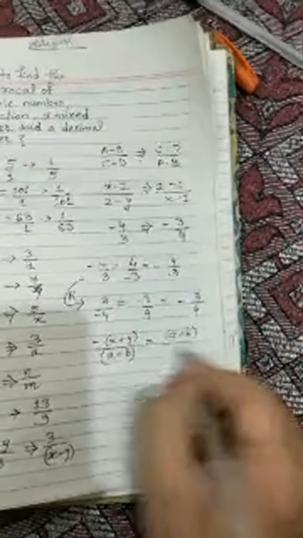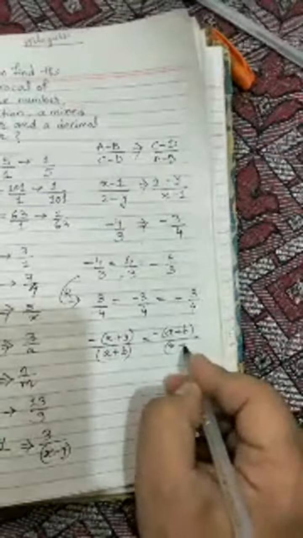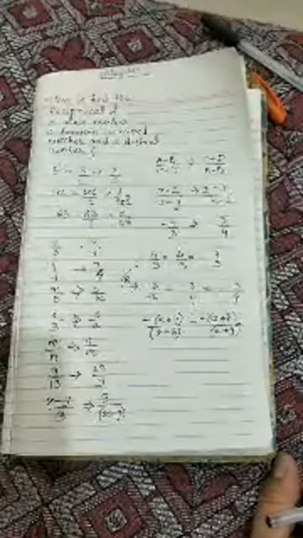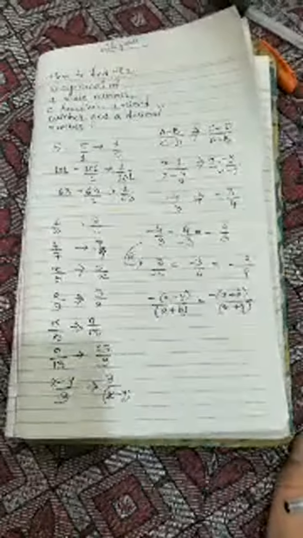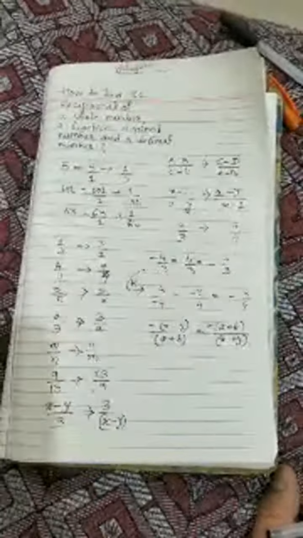Similarly, the reciprocal of minus x plus y upon a plus b would be equal to a plus b upon x plus y, and the minus sign would be there. So finding the reciprocal of a fraction is just flipping the fraction, to make the numerator the denominator and to make the denominator the numerator. Now the third thing is to find the reciprocal of a mixed number.